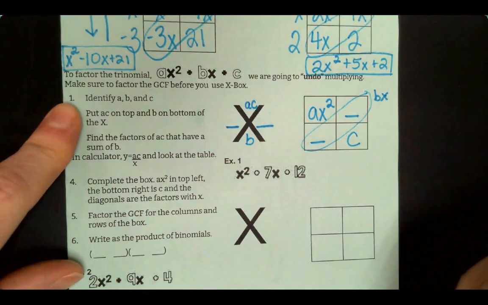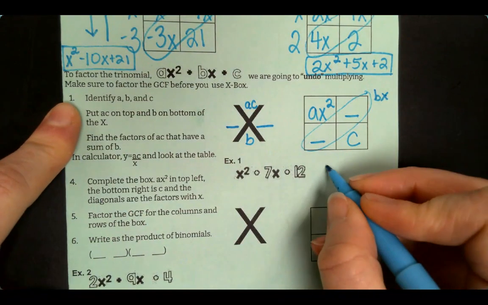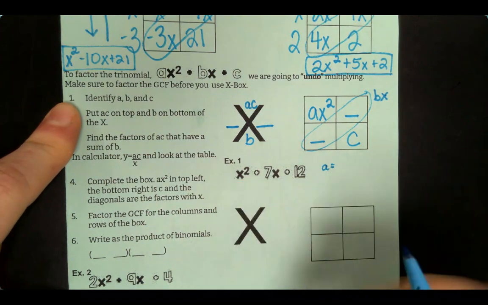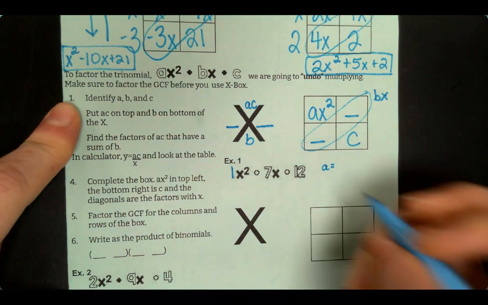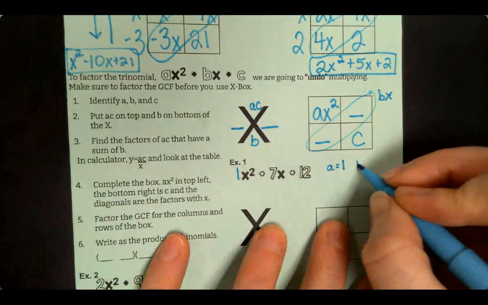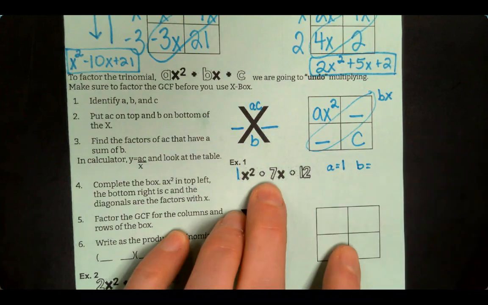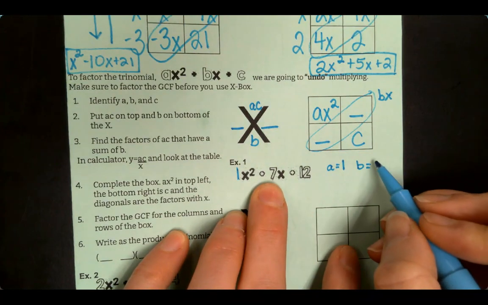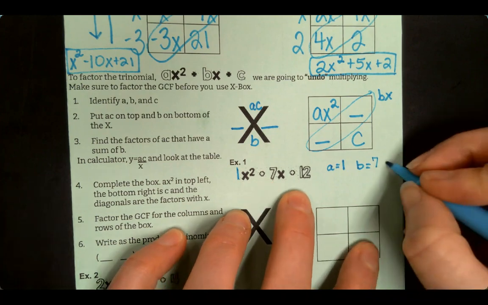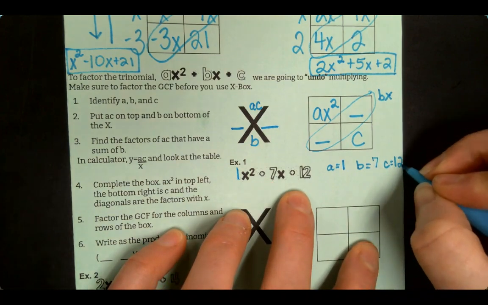So let's first go back to the start. It says identify A, B, and C. What is A? What's in front of X? It's just a 1. B is the second term. It's 7x, so it's 7. And C is 12.